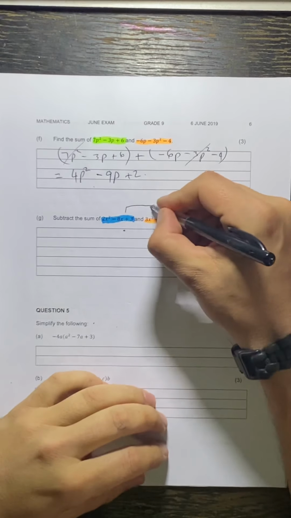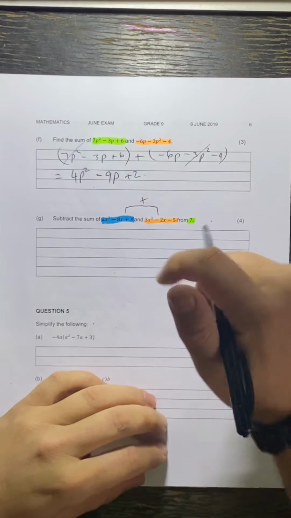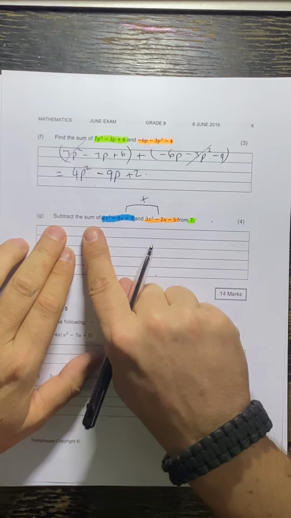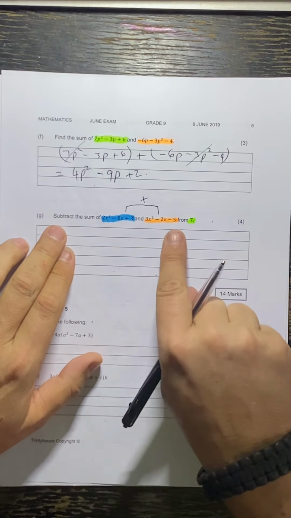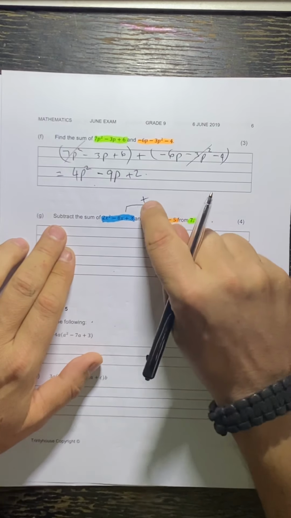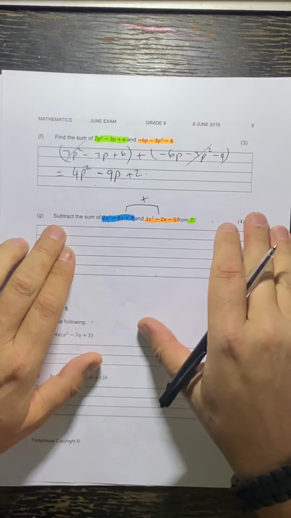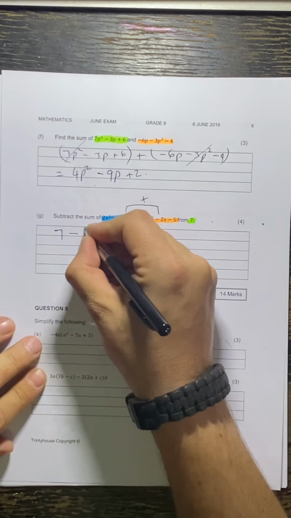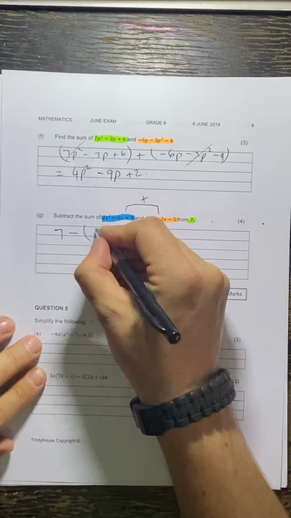So remember, the sum means add. So we've got to add these two together, then subtract whatever this answer is from 7. And to write it out, it's 7 minus, and now we're just going to add these two together.